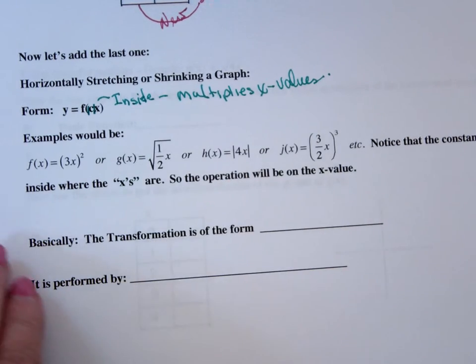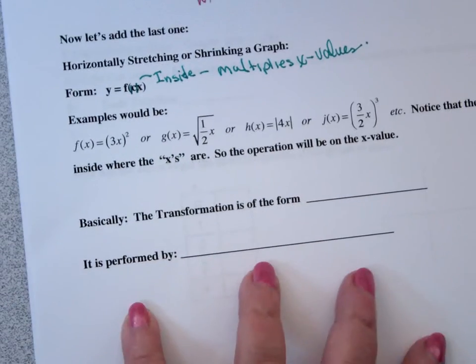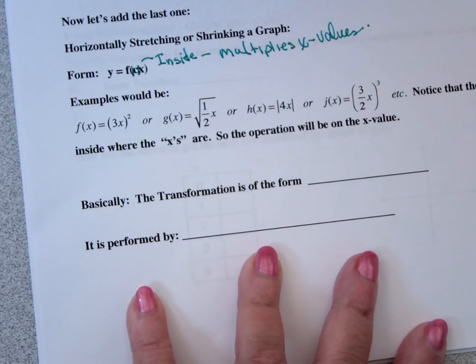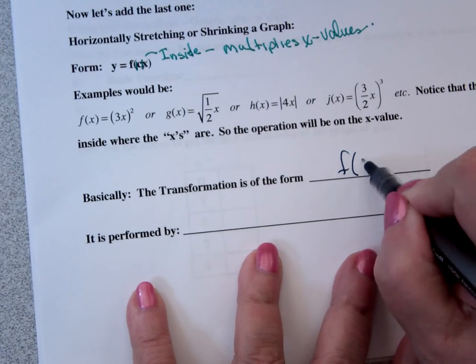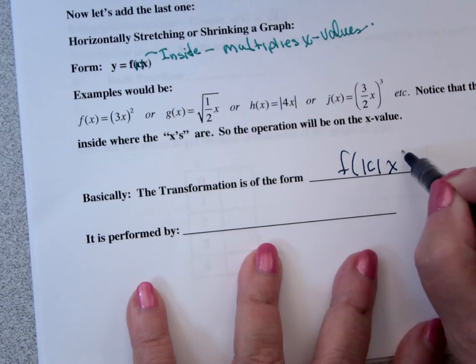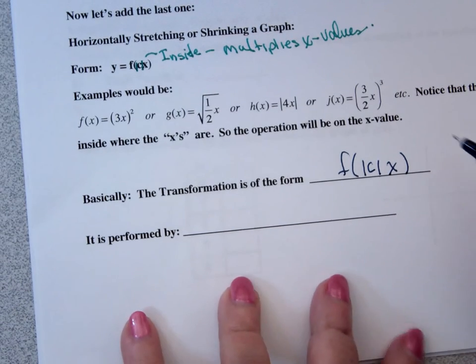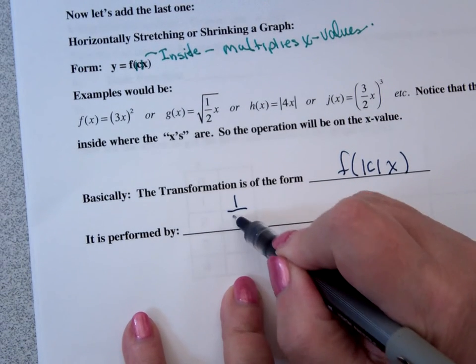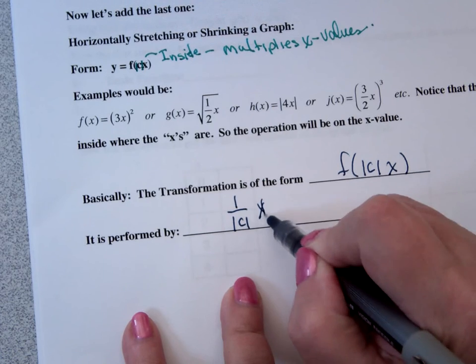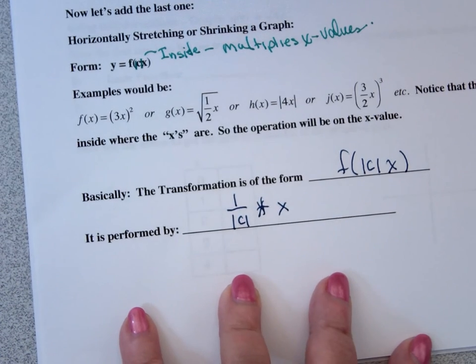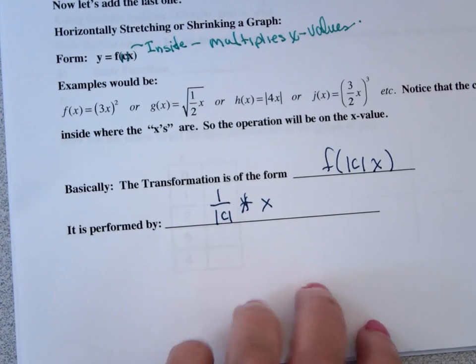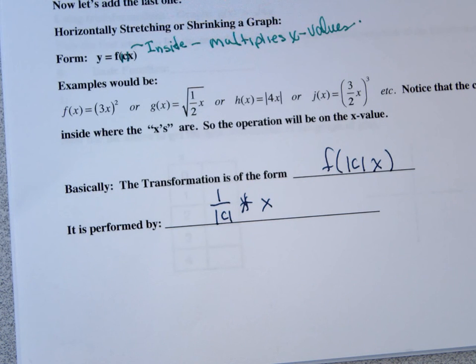So basically it is of the form f of the absolute value of c times x, and it's performed by taking 1 over the absolute value of c and multiplying it times the x value. This is the hardest of all the transformations because of the reversals. Good news for us, it doesn't have a heck of a lot of meaning.